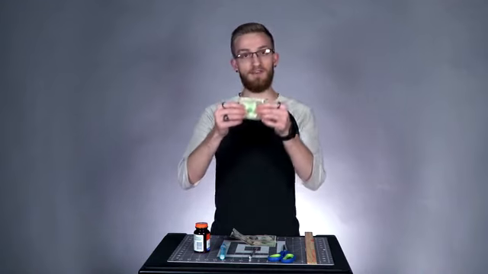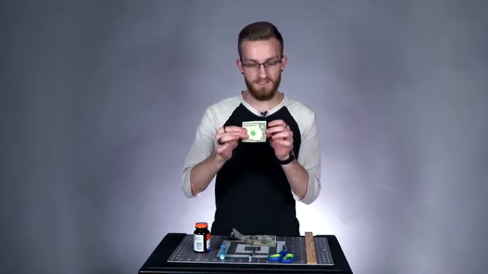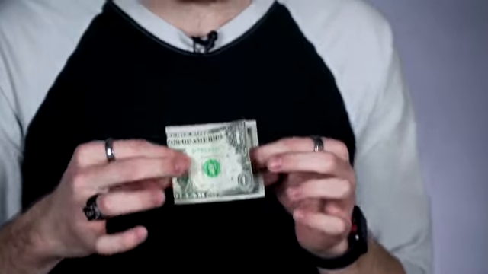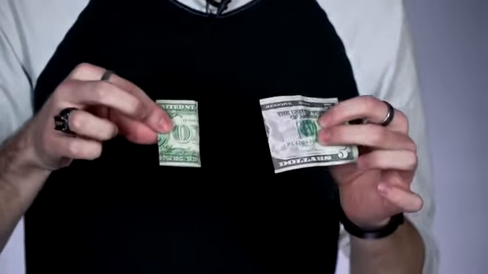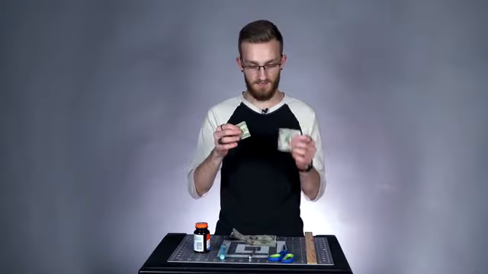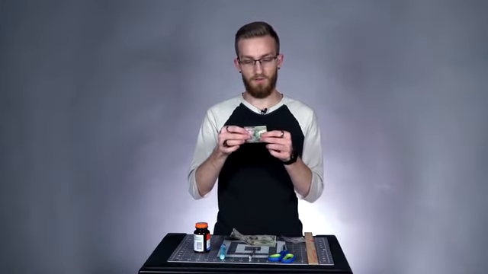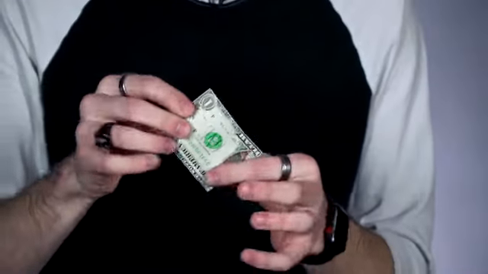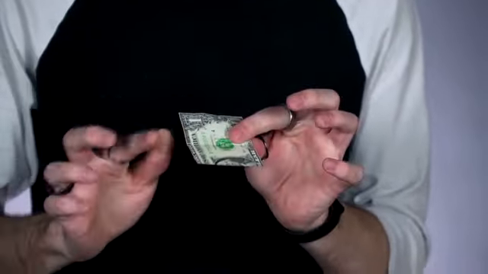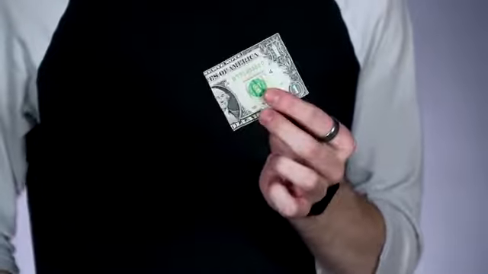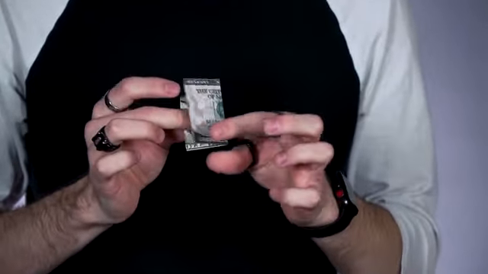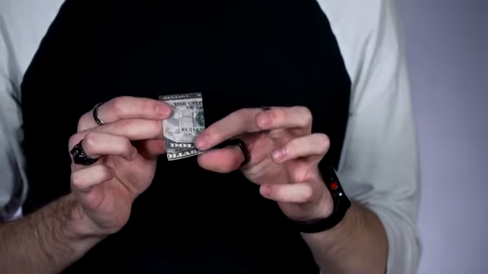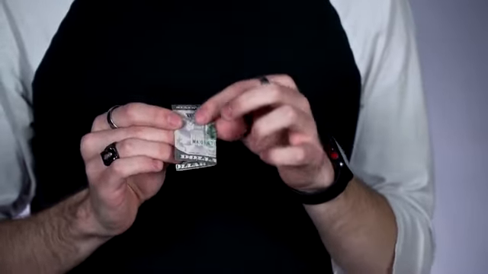So, the gimmick utilizes a borderless flap, as you can see here, and it also detaches like so. So what you have is a 1 where you cut off the border and it is cut down the middle. And then on the back you have a piece of a 5 that is cut out and glued to that 1.